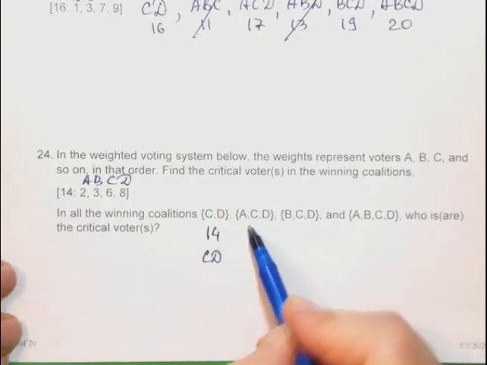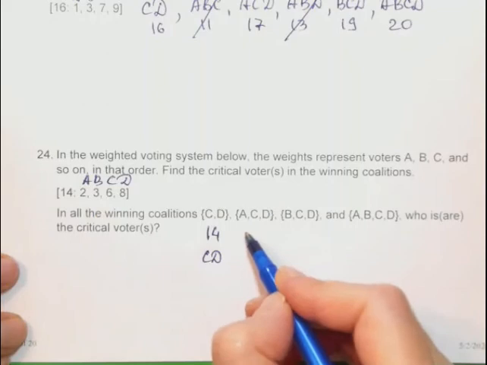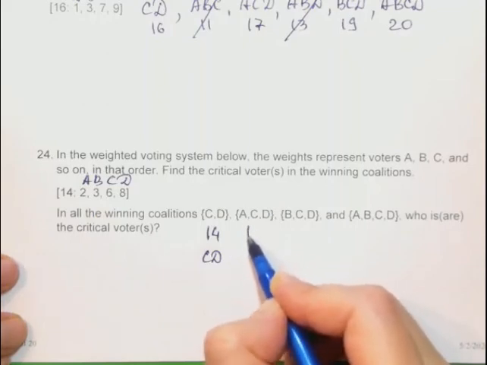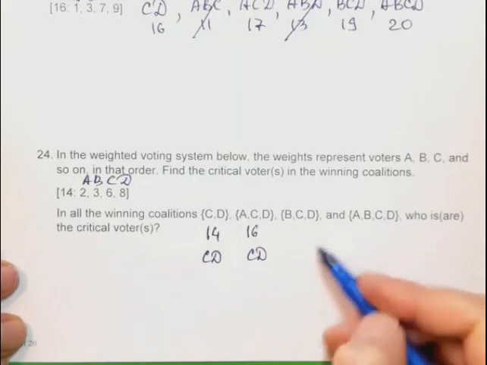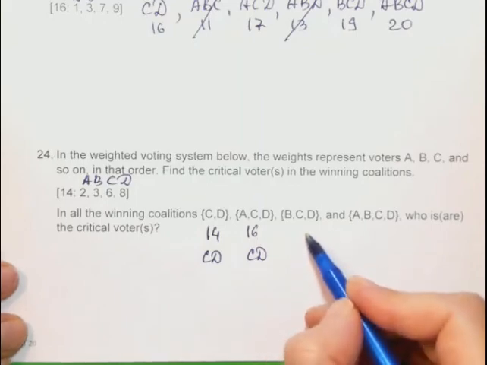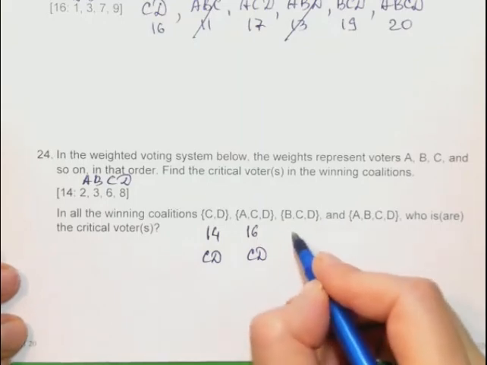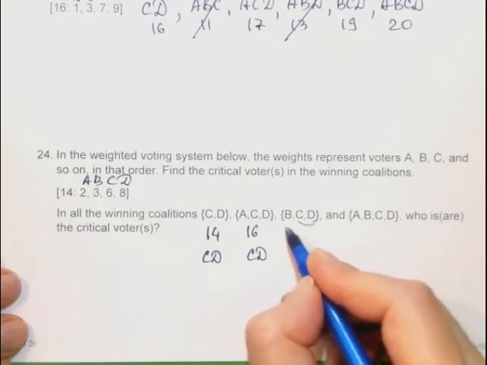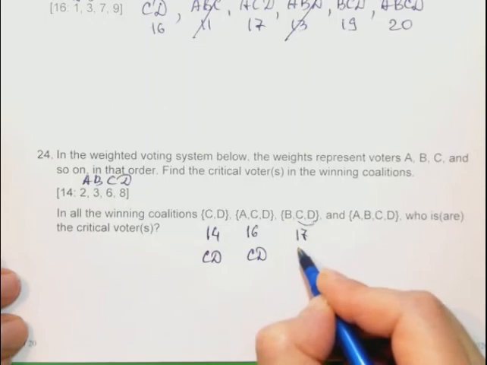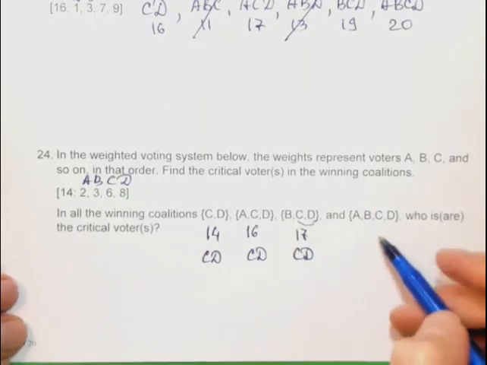A, C, D: so 14 plus 16. Also C and D are critical. A is not critical. B, C, D, the same story. These two together make 14 plus 3, which is 17. C and D are critical as well.